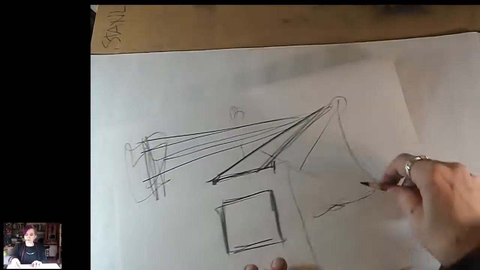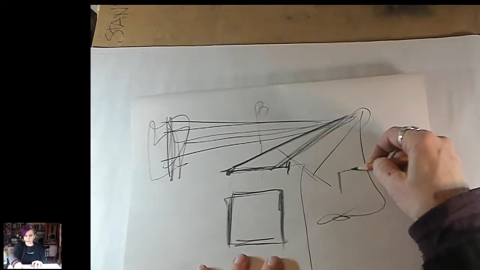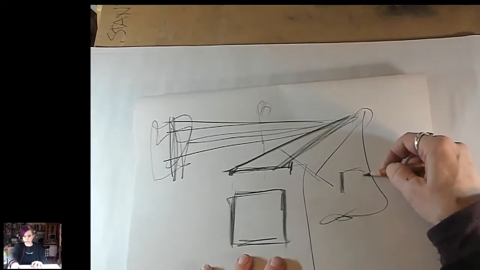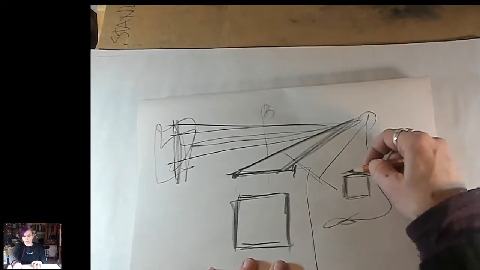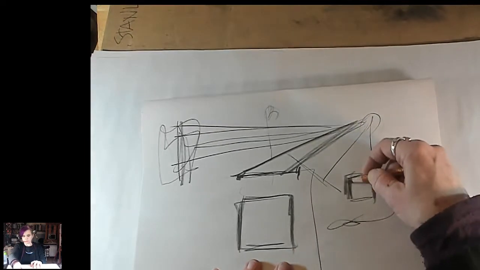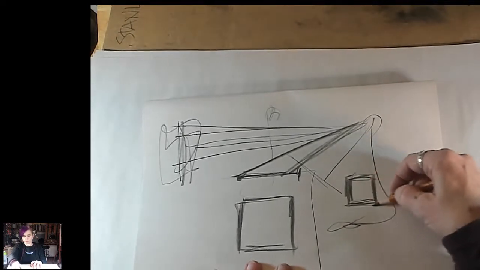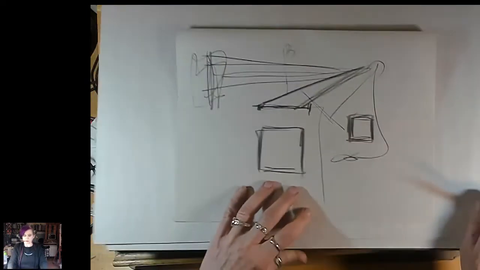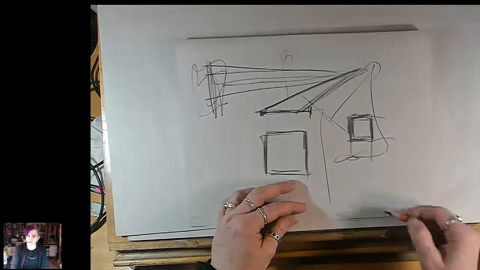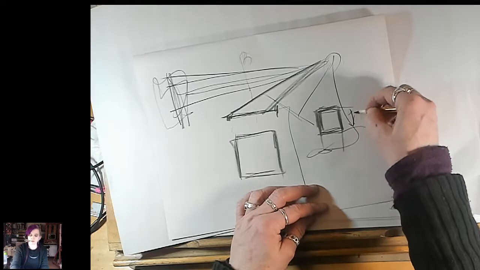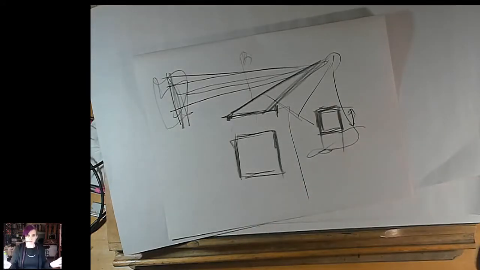That's a trapezoid, right? So if I were to draw a square that looked like a square from this point of view, let's see if I can do it. I'm trying to imagine I'm not drawing on a flat surface. So it should end up too tall and too narrow, because it gets squished down. It's all optics. It's nothing really super confusing. It's just an optical illusion.